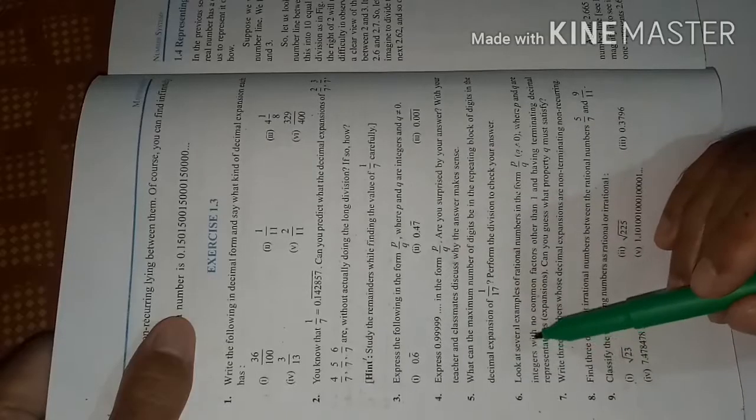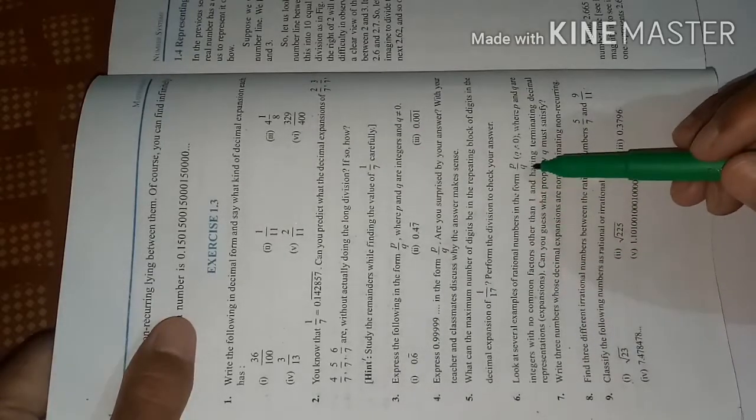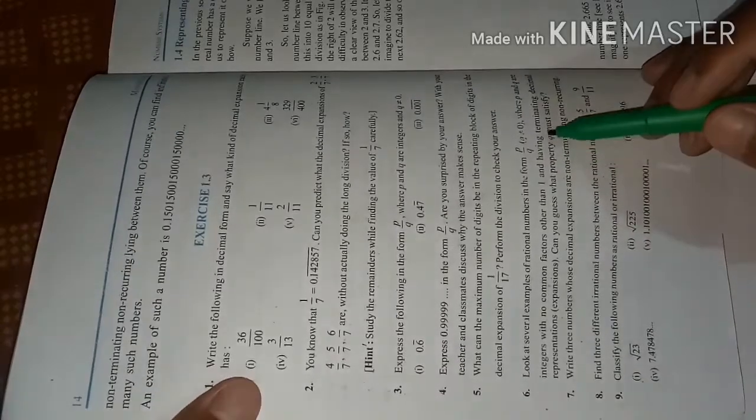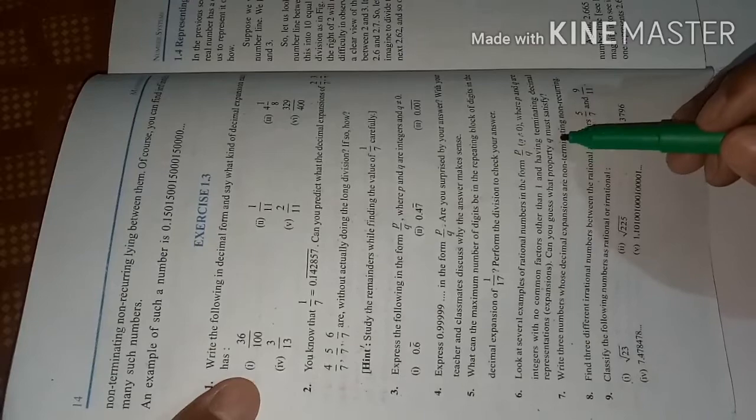Hello everyone. Today in this video we will discuss exercise number 1.3, class 9 CBSE, about real numbers. Question number 6: Look at several examples of rational numbers in the form p by q, q not equal to 0, where p and q are integers with no common factor other than 1 and having terminating decimal representation. Can you guess what property q must satisfy?